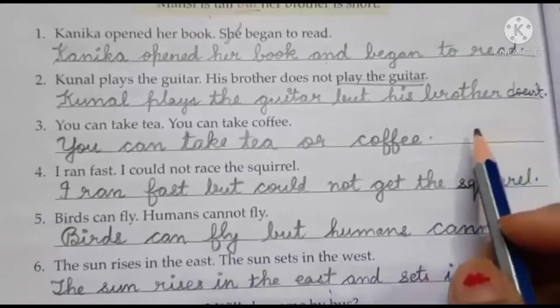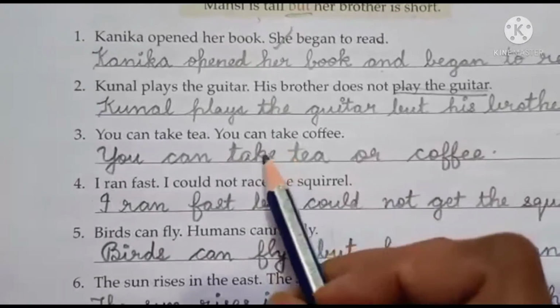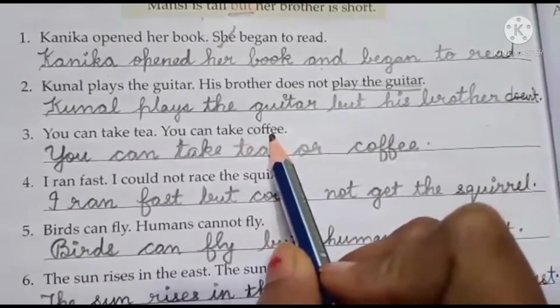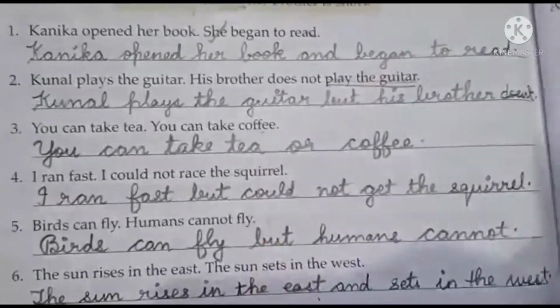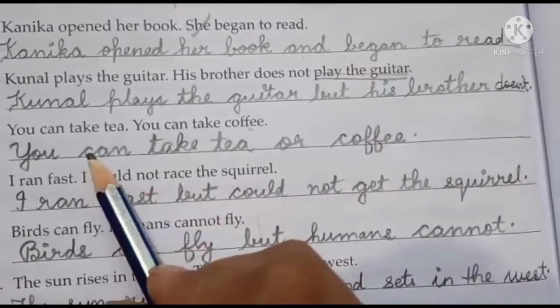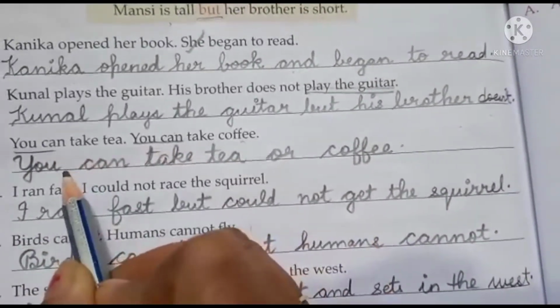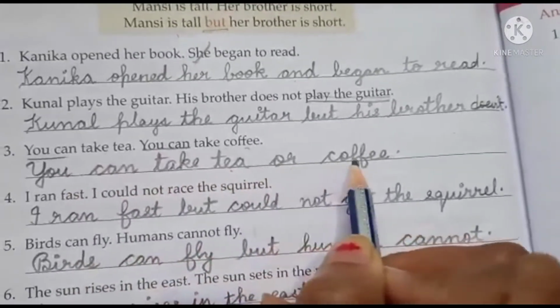Next, number 3, you can take tea, and the next one says you can take coffee. So in both the sentences children, a choice is being offered, right? Whether you want tea or coffee. So here we write it like this. Again, we will not write you can two times. We write it once only. You can take tea or coffee.